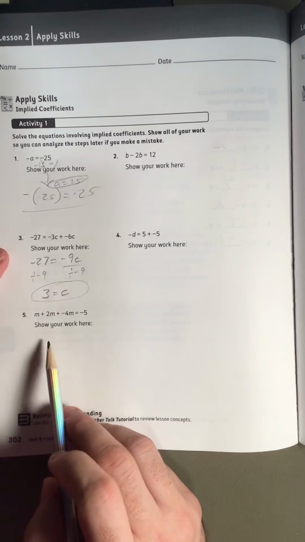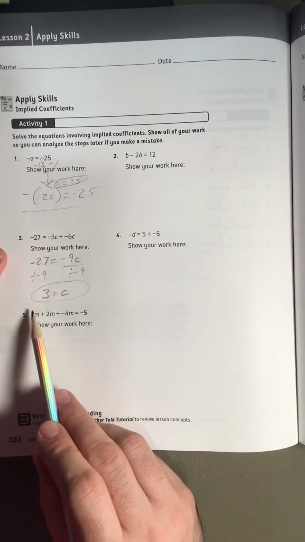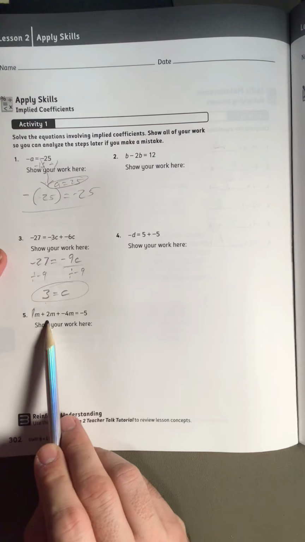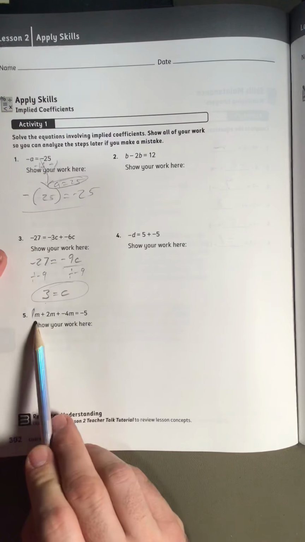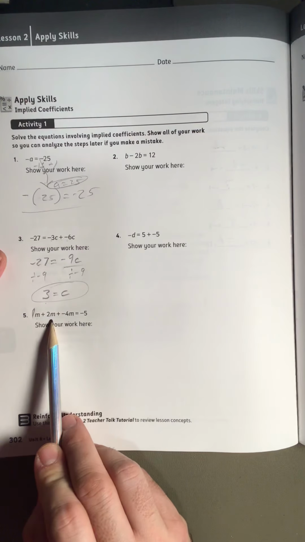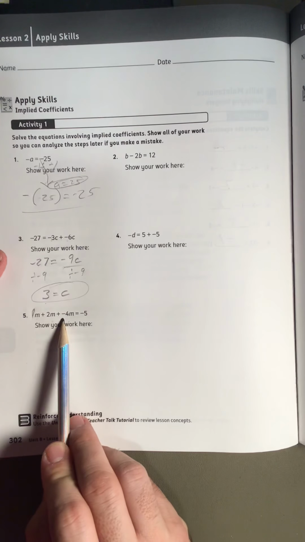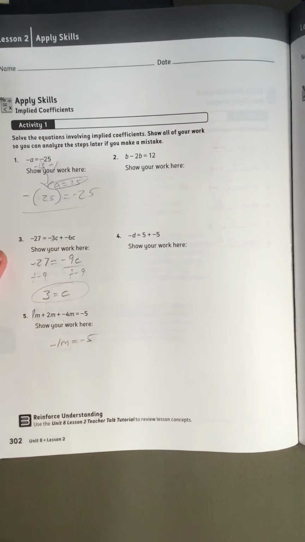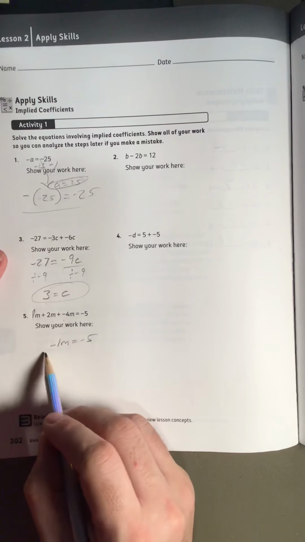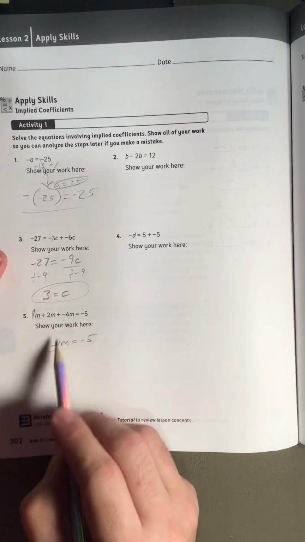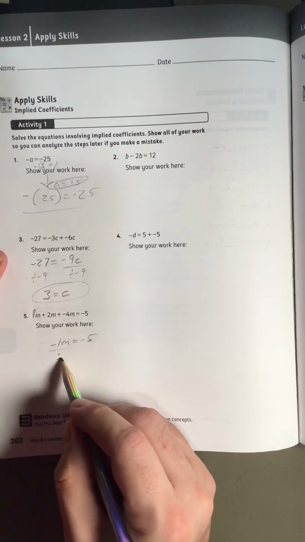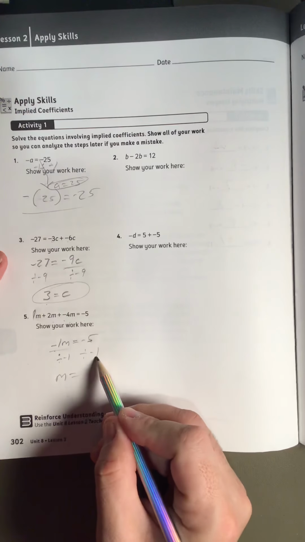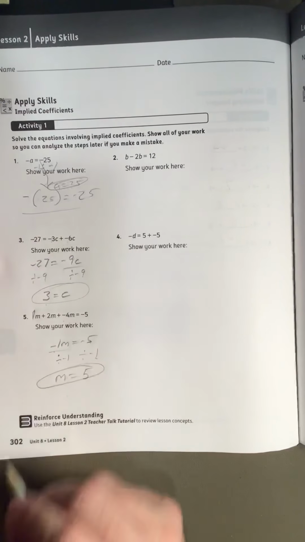Last one we're going to talk about, number 5. 1m, remember that's a 1 there. If needed, you can write it. 1m plus 2m minus 4m. So if you have 1 apple, you get another 2 apples. And then you take 4 away. How many apples do you have? You have a negative 1m equals negative 5. So I just combine like terms. 1 plus 2 minus 4 is -1. So I'm going to divide by -1 to give me a positive m, and -5 divided by -1 is 5.